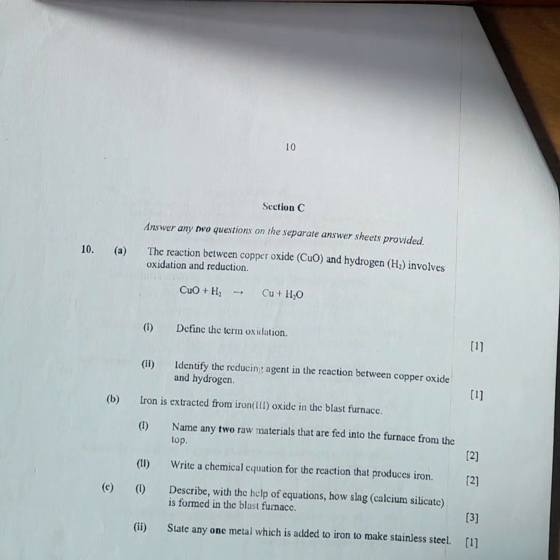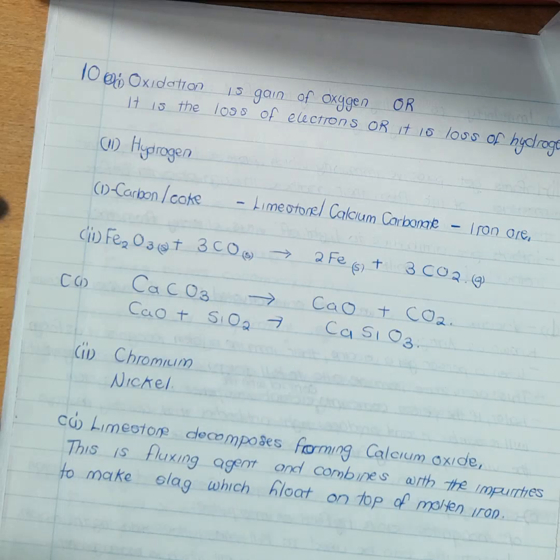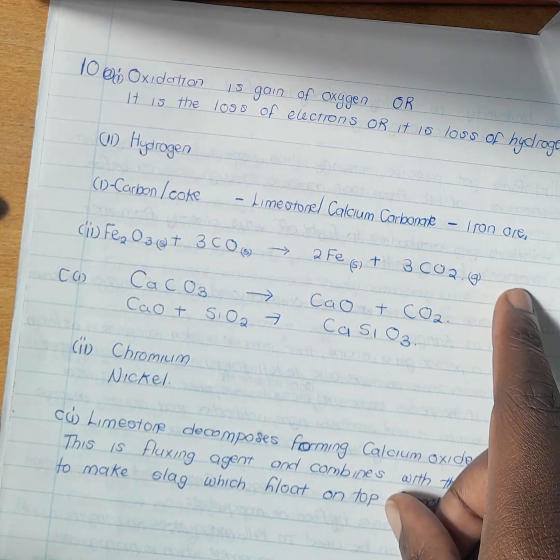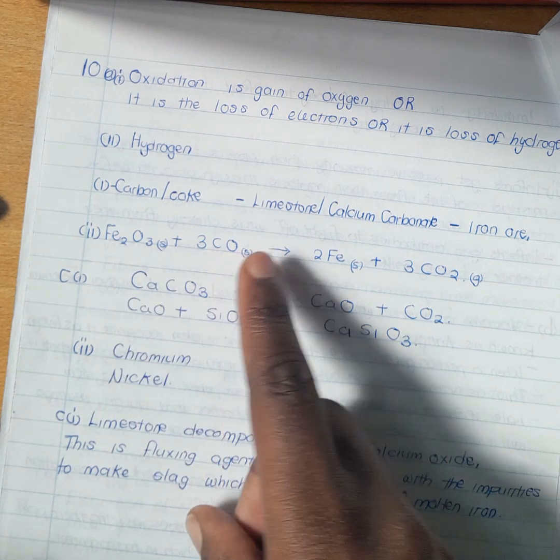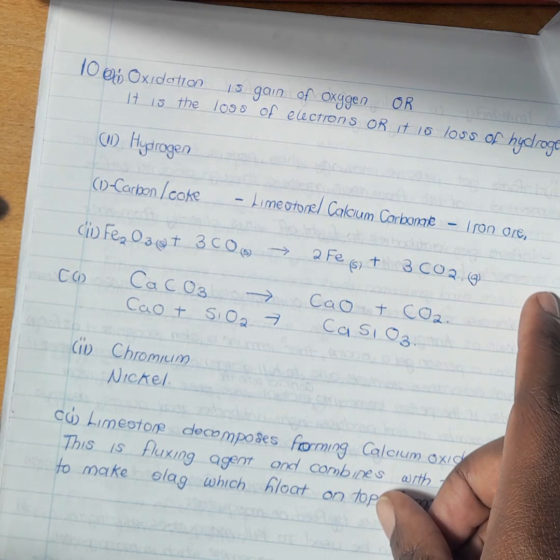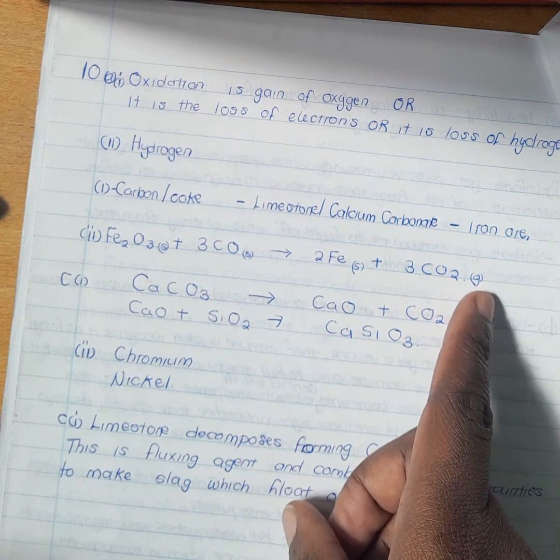And then on part 2, it is saying write a chemical equation for the reaction that produces iron. So you should know that iron 3 oxide is reacted with carbon monoxide in order to have iron and carbon dioxide. So make sure that you're able to write a chemical equation using the chemical symbols. If they say word equation, you write in words, and if they say chemical equation, you write using chemical symbols. So this is the chemical equation that we write for the production of iron. We are having iron 3 oxide plus 3 carbon monoxide in order to give us 2 iron and 3 carbon dioxide. So make sure that you are able to write this chemical equation.